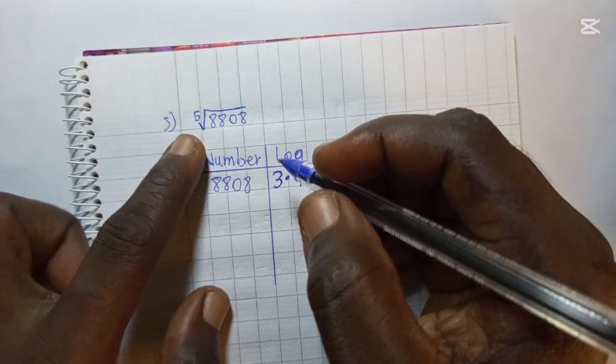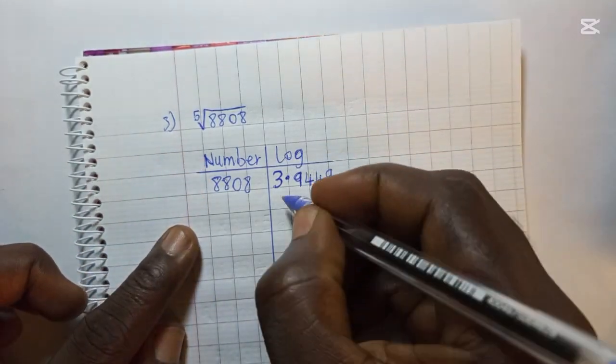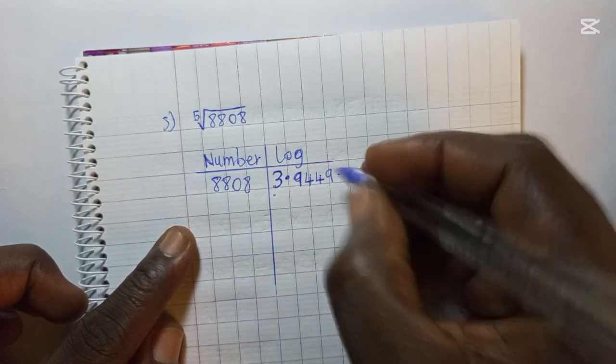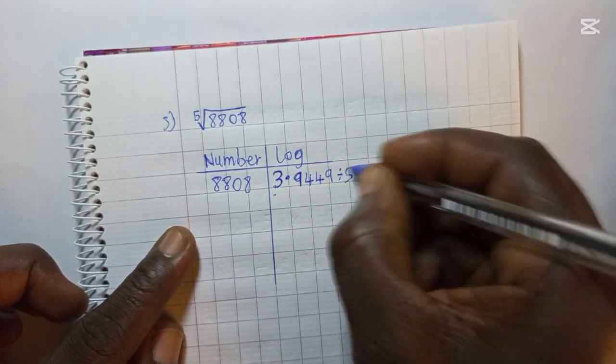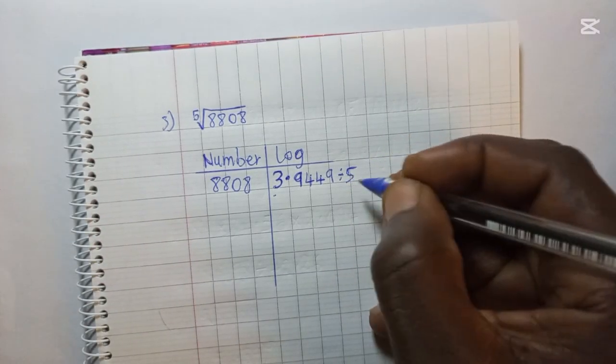So according to the principle, I'm going to use this number and divide it by 5.